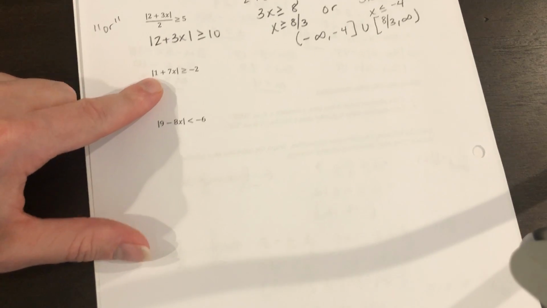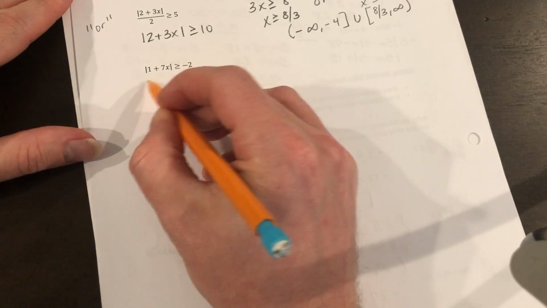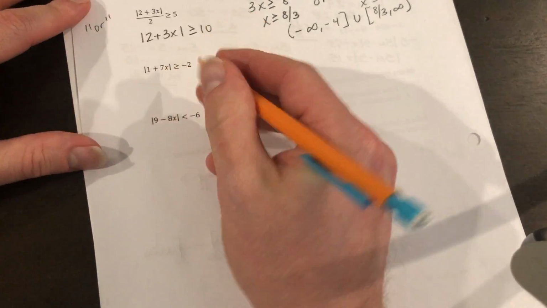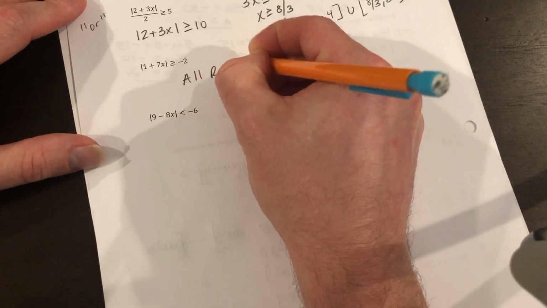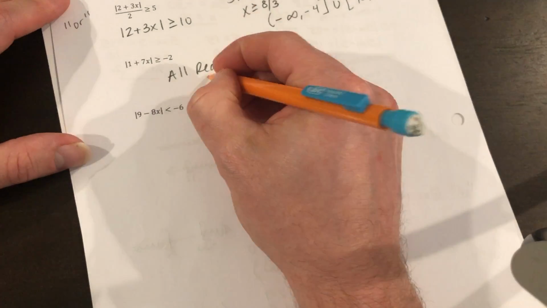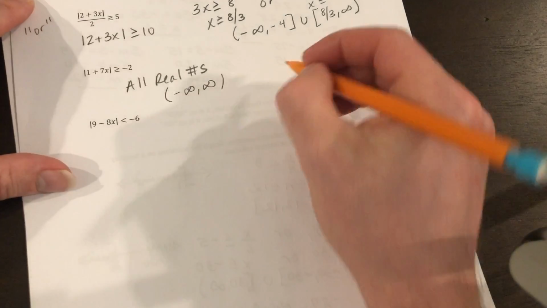Absolute value is always positive. So if this is always positive, it will always be greater than a negative number. So this is all real numbers. And the interval is going to be negative infinity to positive infinity if we show that.